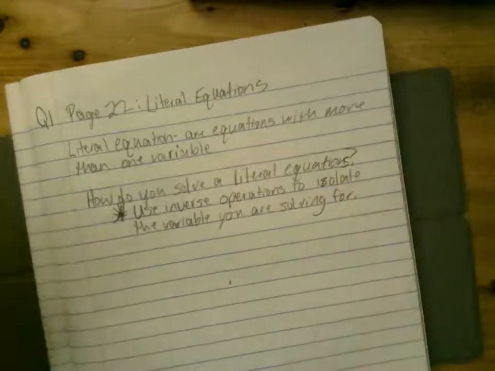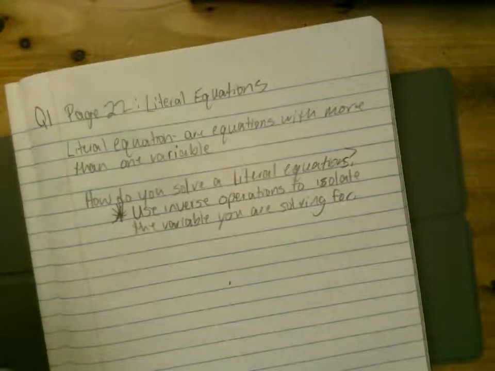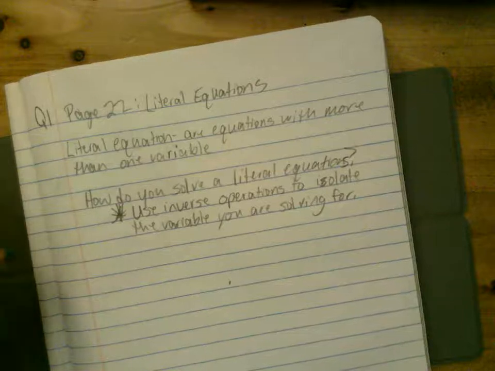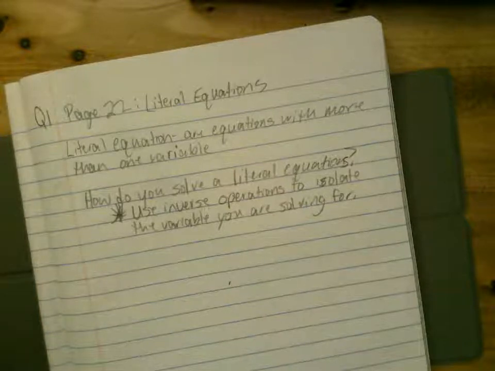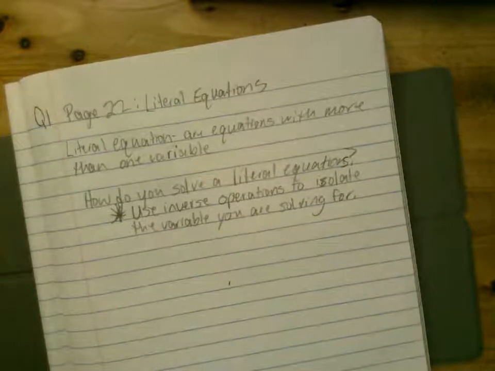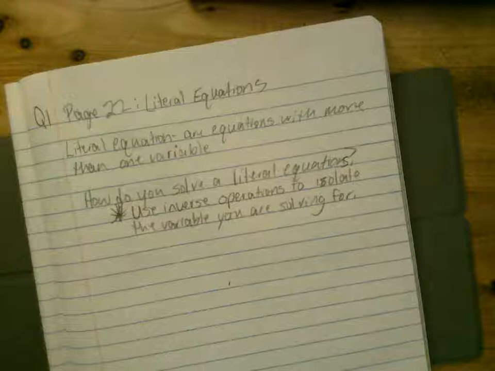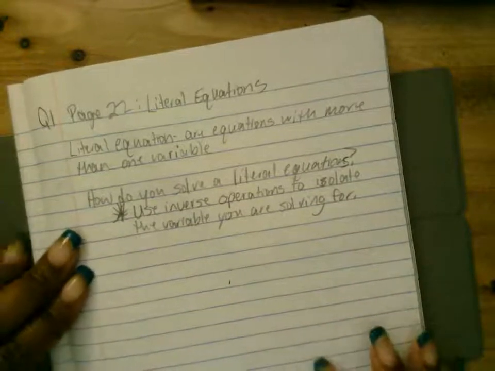Okay, so it's going to tell you it's got all these letters or variables in it, and it's only going to tell you to solve for one of them. And that's the one that you have to get by itself. You treat the other variables as if they're numbers. You're going to use inverse operations to isolate only the variable that they tell you to solve for. That's it, that's all. Okay?